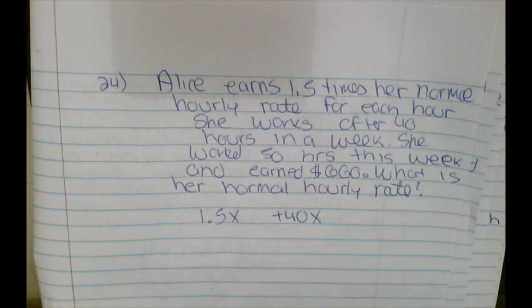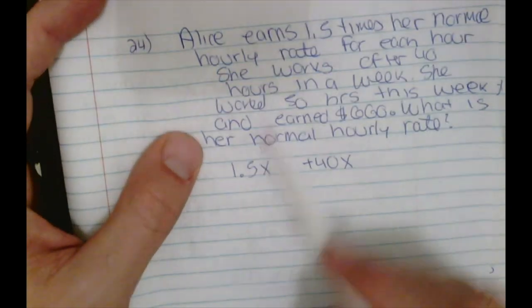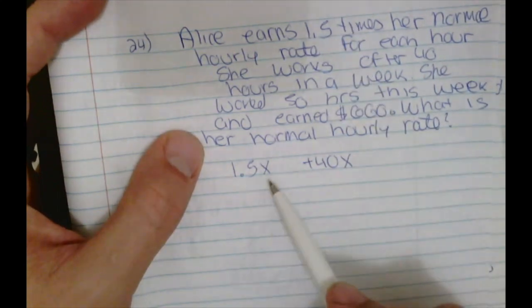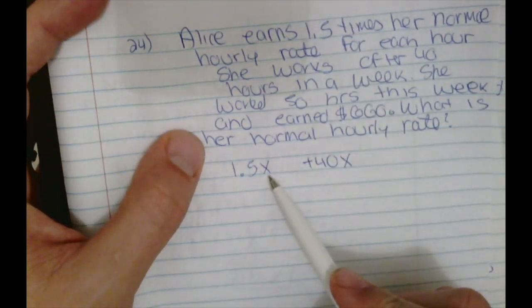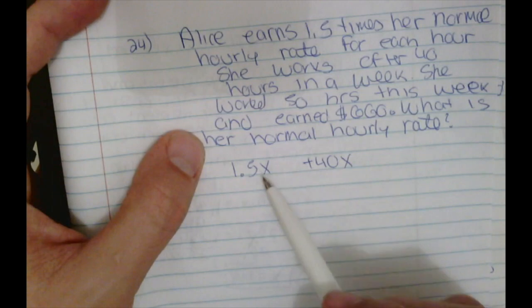Let's begin with number 24. Alice earns 1.5 times her normal hourly rate for each hour she works after 40 hours in a week. She worked 50 hours this week and earned $660. What is her normal hourly rate? Well, we have 1.5, and the x is going to represent because we don't know how much she made per hour.